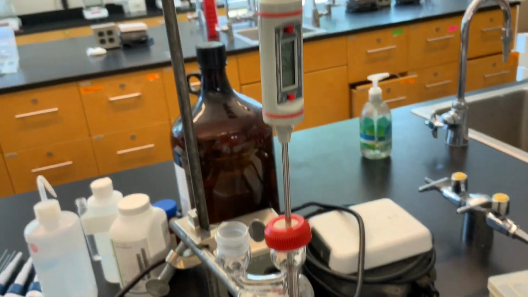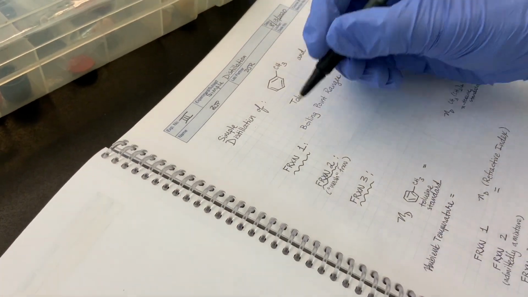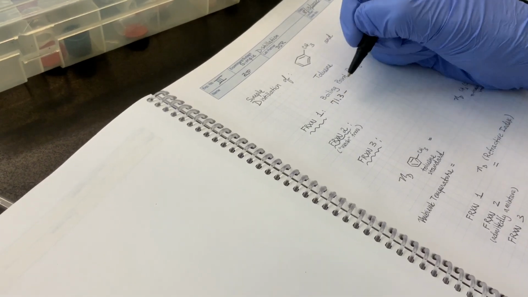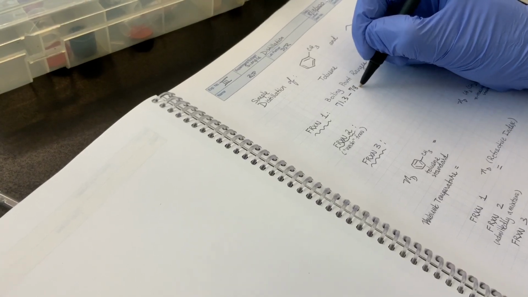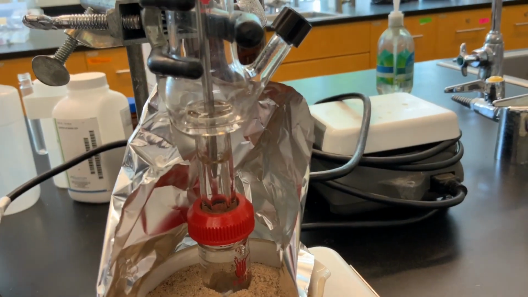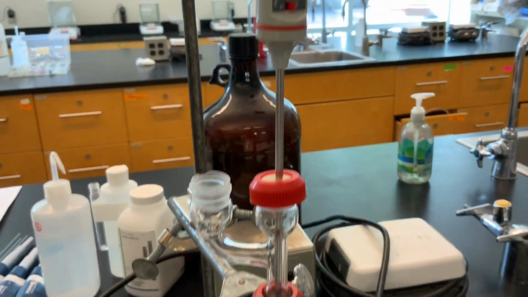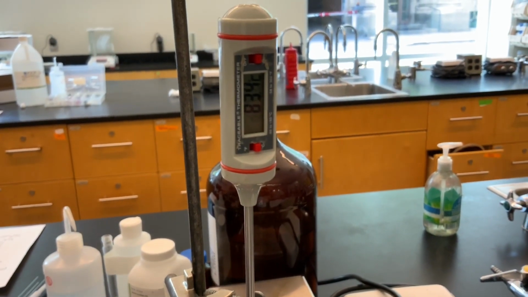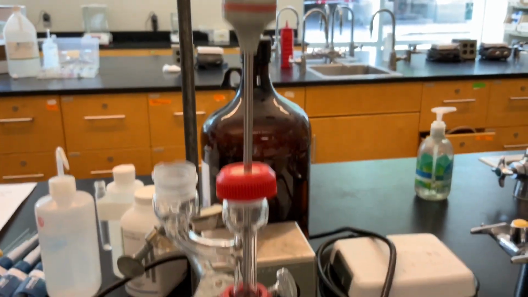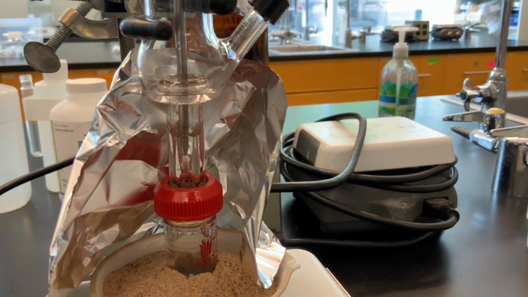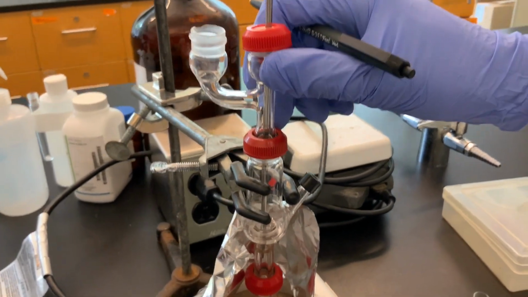So while that's still distilling, if we look at our notebook here, fraction number 1, our boiling point ranges were 71.3 to 78.3. And then fraction 2 is then 78.4 to, and we're still climbing up to around 83.2. And we should hopefully try and gather what we can for the second fraction before there's too much volume in there. And so now what this is distilling over should be our toluene.